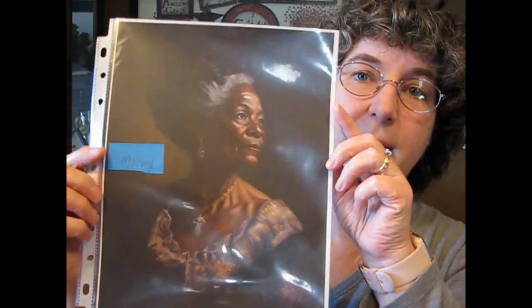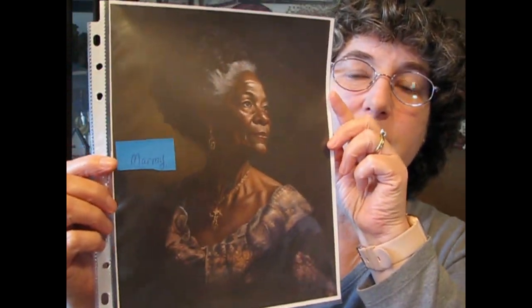Hey, she's even got a cross on, which I totally didn't look for but was pleased to see. She's got a cross necklace. She's very proud, she's very distinguished. And you have that whole description, right? You have this description of the grandmother because you've got the picture.